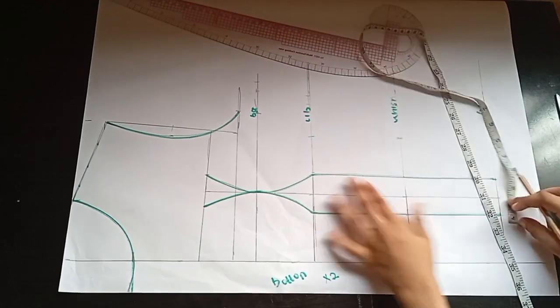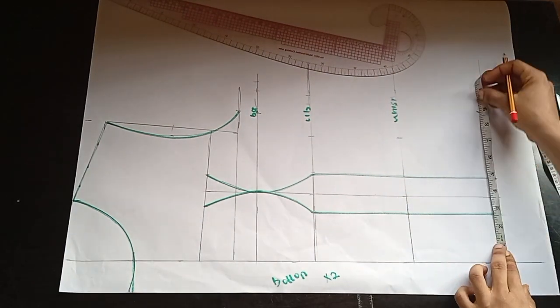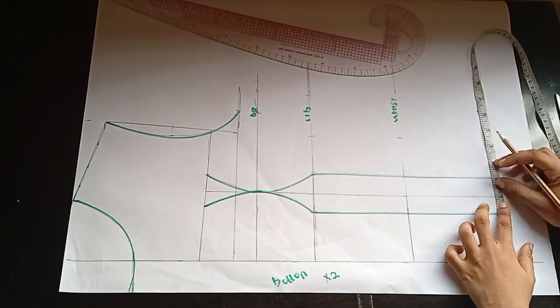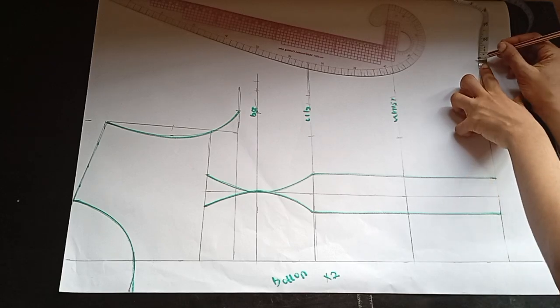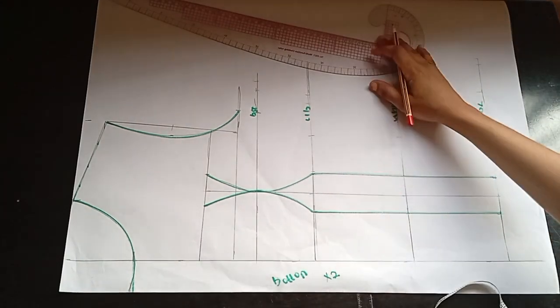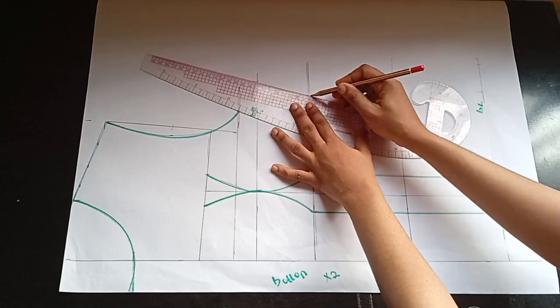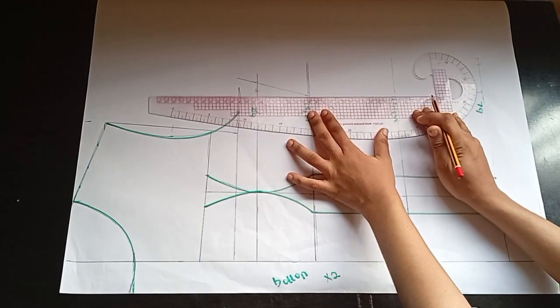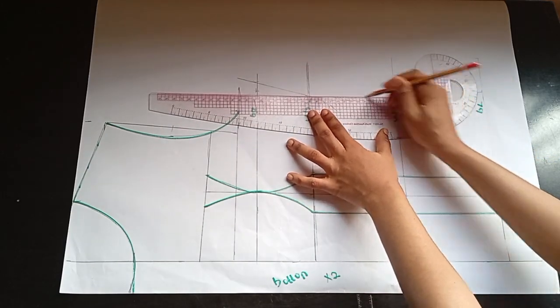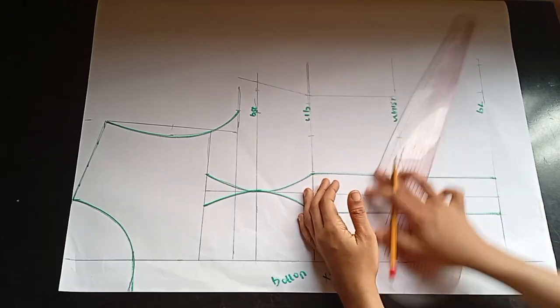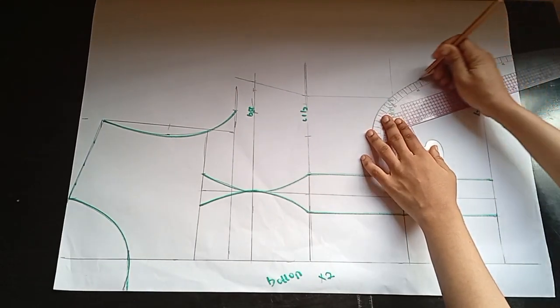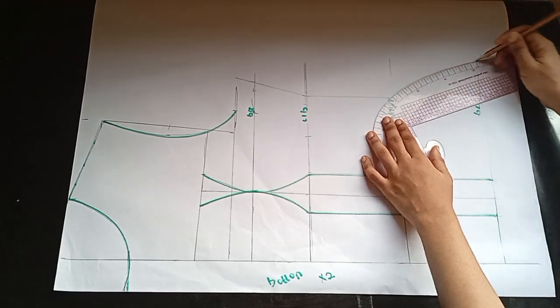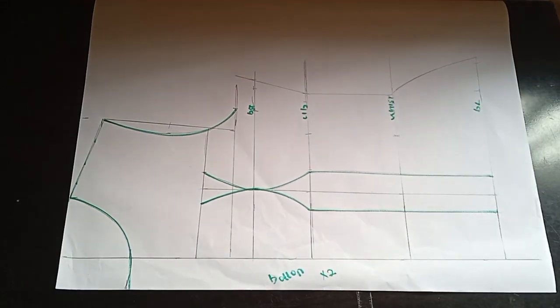My under bust and waist is the same measurement, so I'll go ahead and mark that. Here I'll mark my hip circumference divided by 4, replace my dart intake and add the sewing allowance. For your shirt length, you can use any length of your choice or come down by 5 inches after your waistline. So now I'm just going to connect this all the way to the lower part of my pattern.